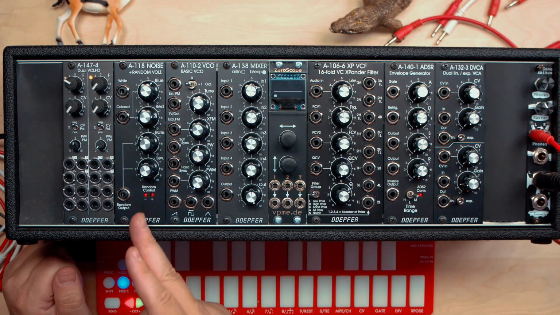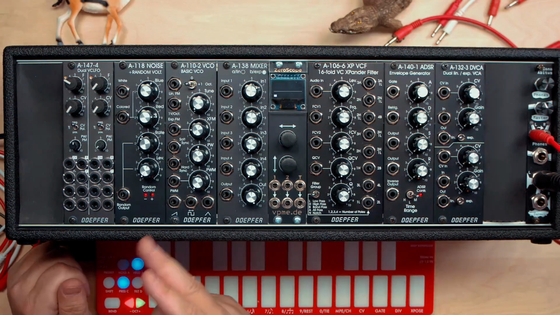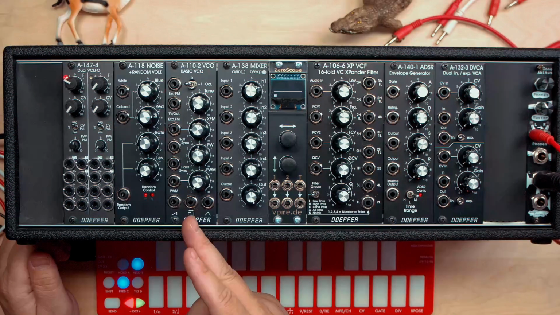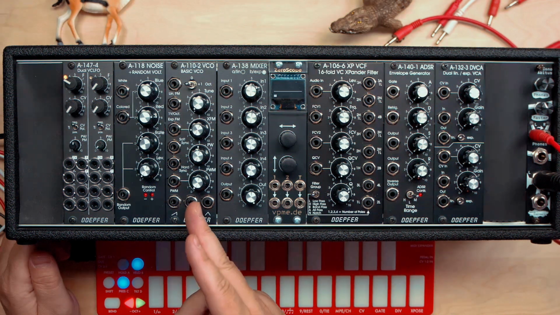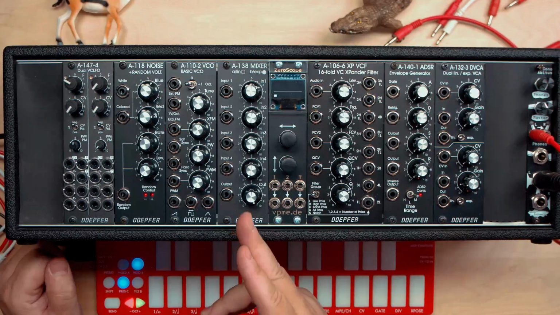Next up, we have a noise source, which basically just generates static noise. Next up, at the core of our synthesizer, we have the oscillator, which generates the main sound. Various synthesizers create sound in different ways. Some use samples, some use complex algorithms, but this one is a basic analog oscillator which spews out a few waveforms.